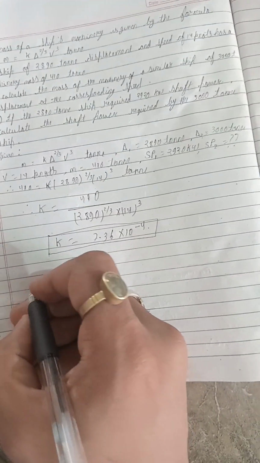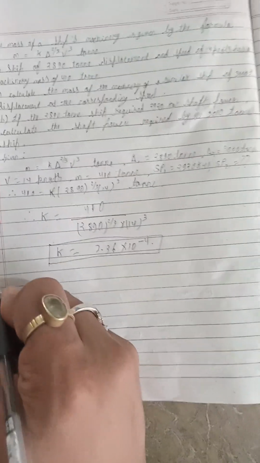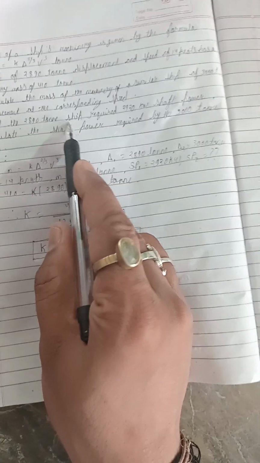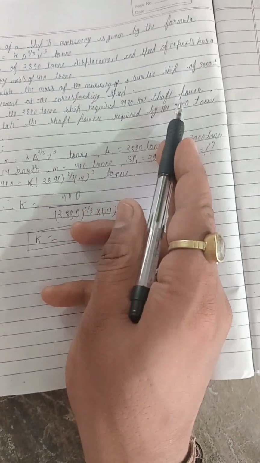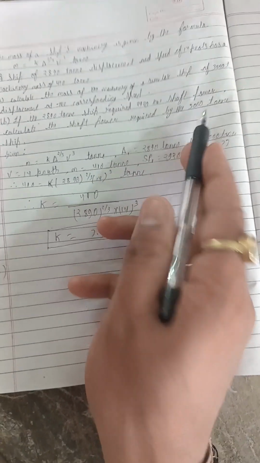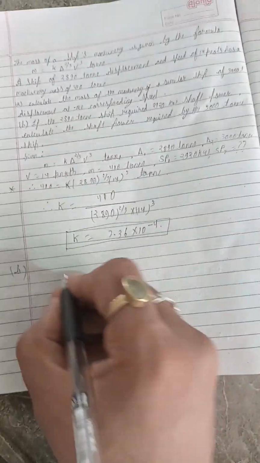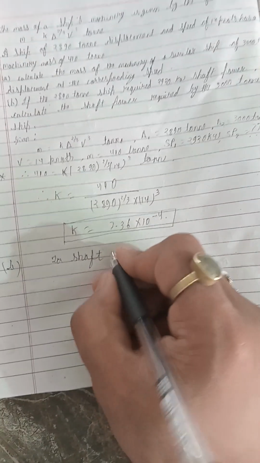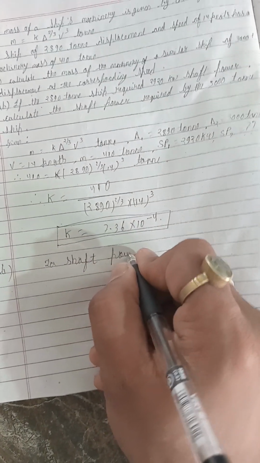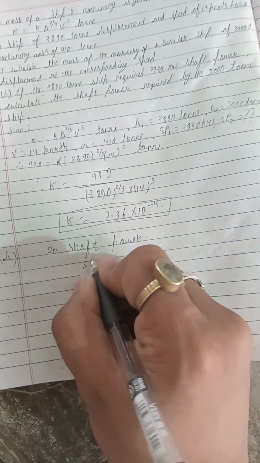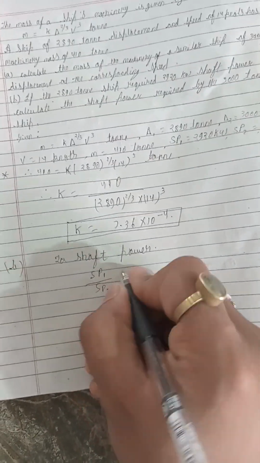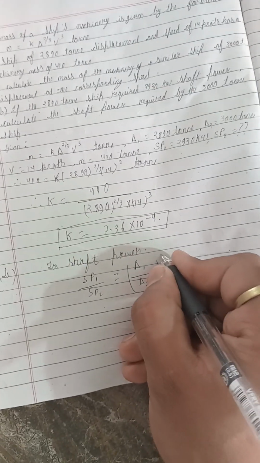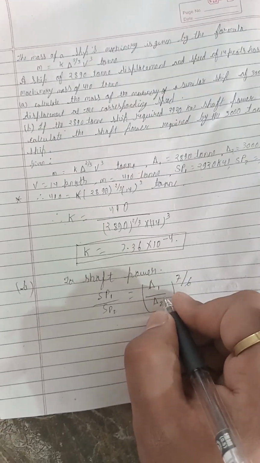Now first of all we will find the b part of the question, which says that if the 2890 ton ship required 2920 kilowatt shaft power, calculate the shaft power required by the 3000 ton ship. To find the shaft power, we have sp1 by sp2 equal to delta 1 by delta 2 whole to the power 7 by 6.